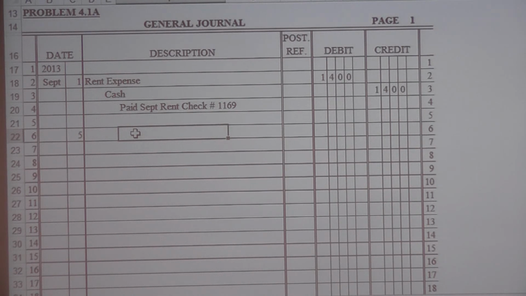So somebody said we debit what? Cash. What's the amount? And our credit is to what? Fees income. What's our description? Perform services for cash.